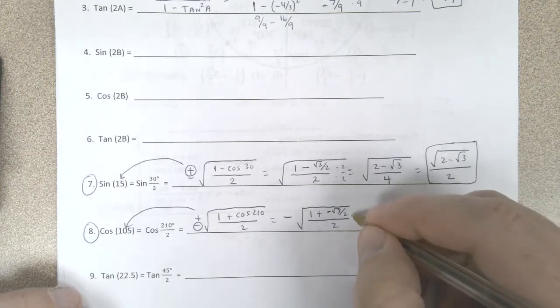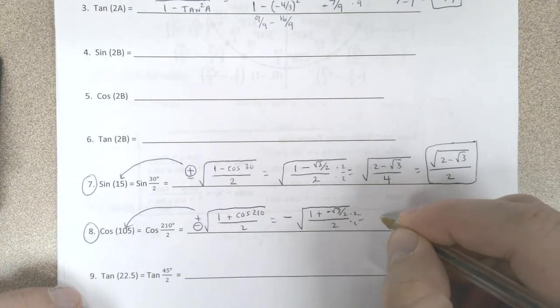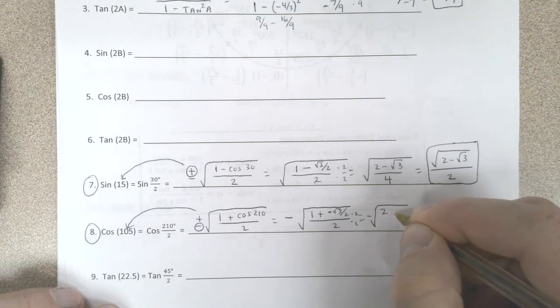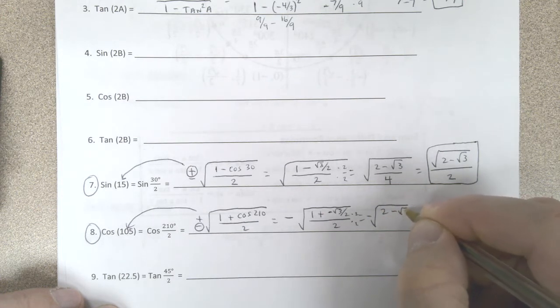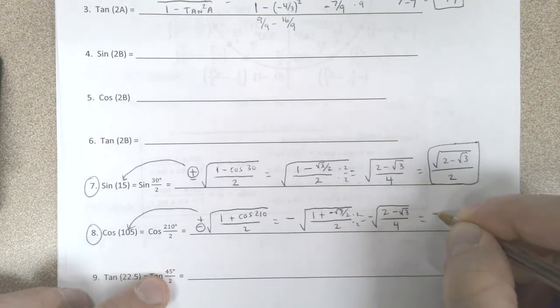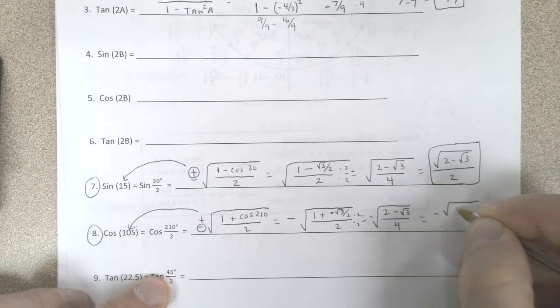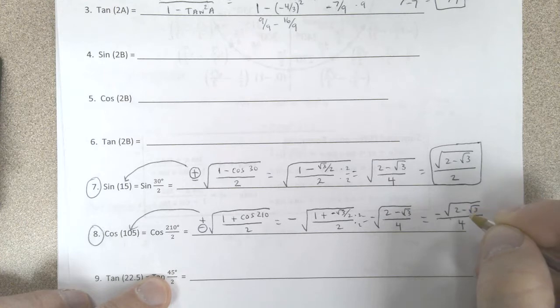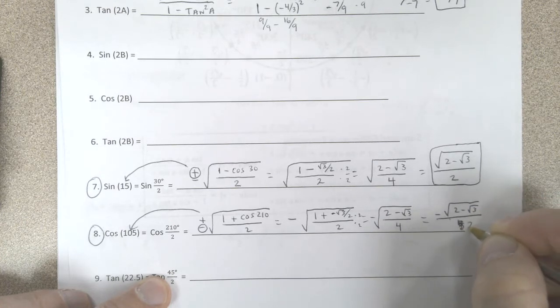Again, much like the last one, I'm going to multiply the top and bottom by 2. That's going to get me negative, and then 2 minus radical 3 all over 4. So our final answer here is going to be negative radical 2 minus radical 3 all over 4. I'm sorry, all over 2. We take the square root.